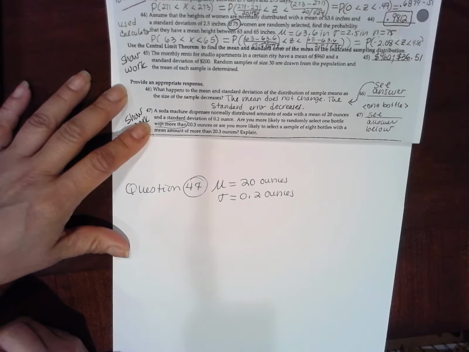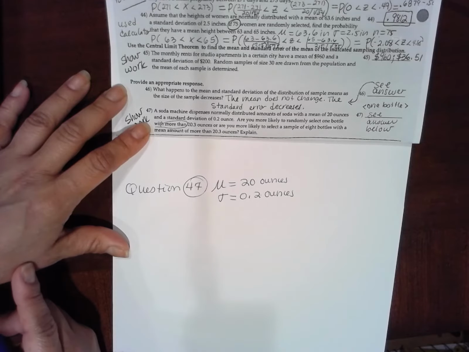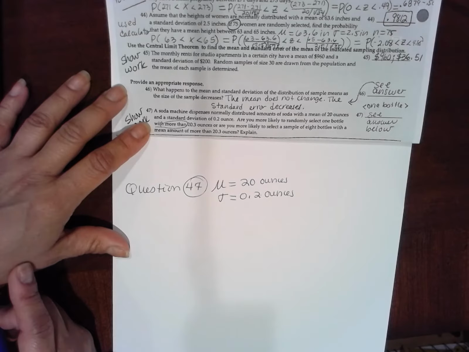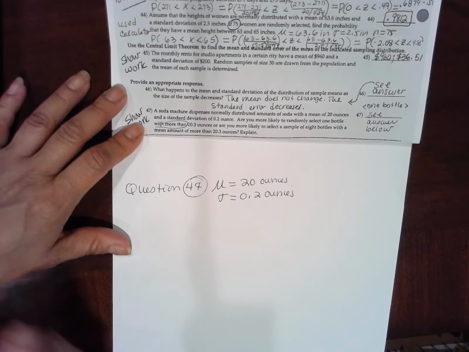Are you more likely to randomly select one bottle with more than 20.3 ounces, or are you more likely to select a sample of 8 bottles with a mean amount of more than 20.3 ounces?